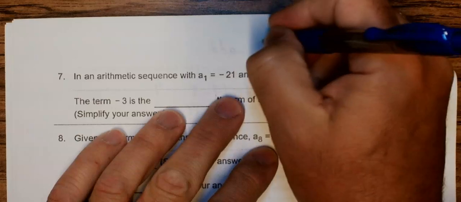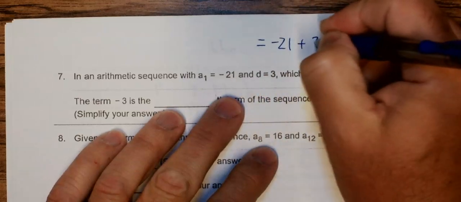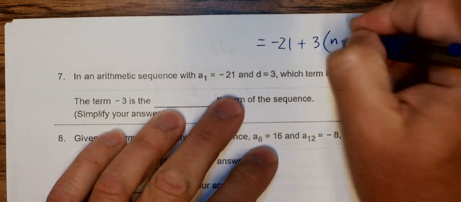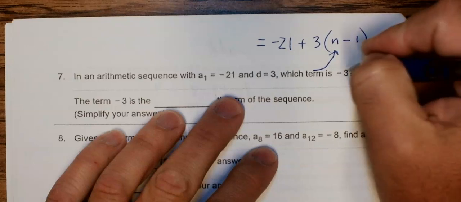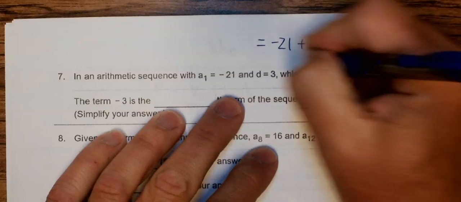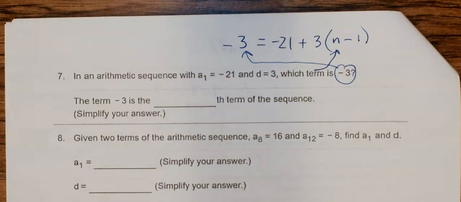So, we know the first term is -21. We know the common difference is 3. We do not know n. But we do know that they want to know which term is -3. So I put that on the other side of the equation. So I have to solve this equation right now.